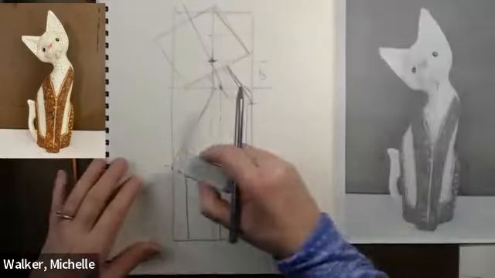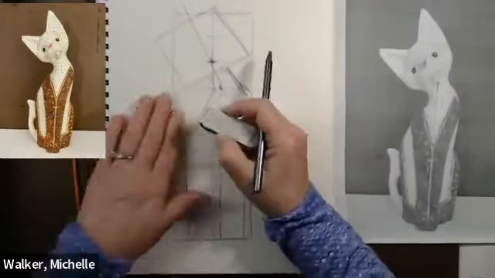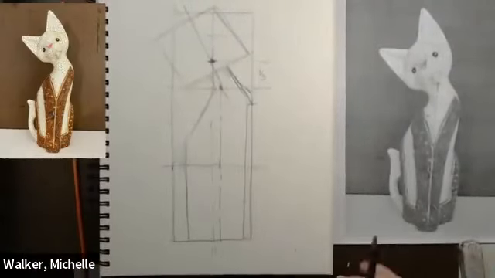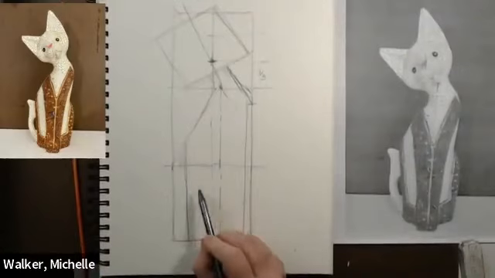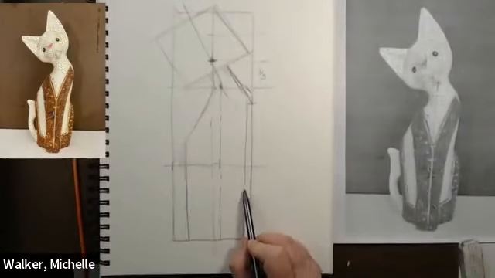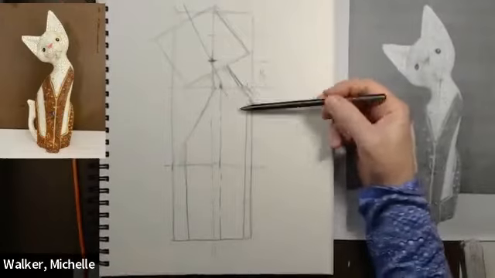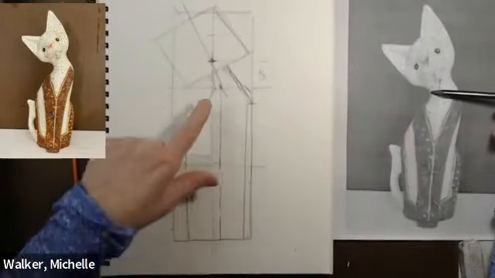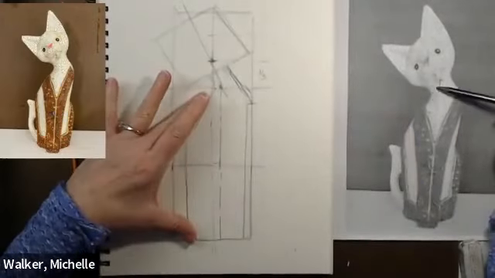Okay. So I have the tail, I have the body, and I have the leg. I have the body is right here.